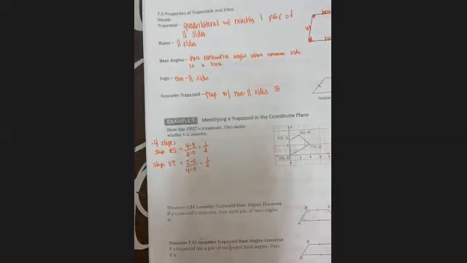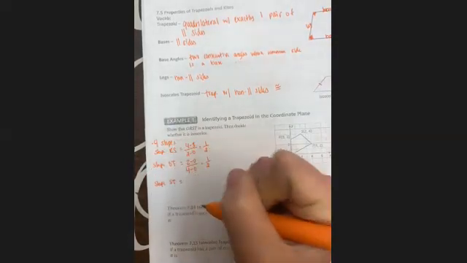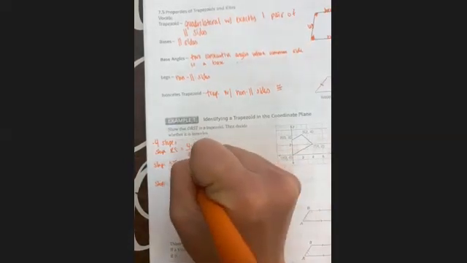Okay, so those are the same slopes. So I know that those two sides are parallel, but now I need to figure out that the other sides are not parallel. Okay, so they don't have the same slope. So then I want to find the slope of ST. Okay, and that would be 2 minus 4 over 4 minus 2. Okay, so that'd be negative 2 over 2, which is negative 1.